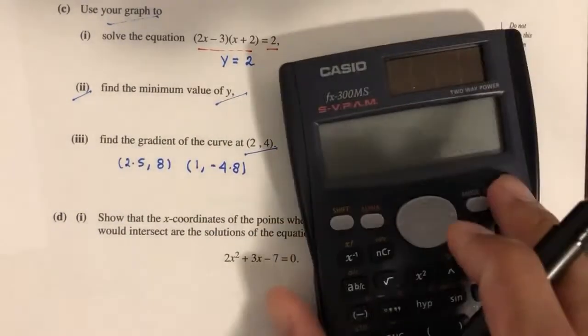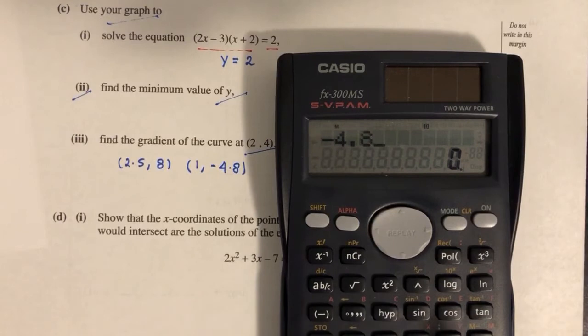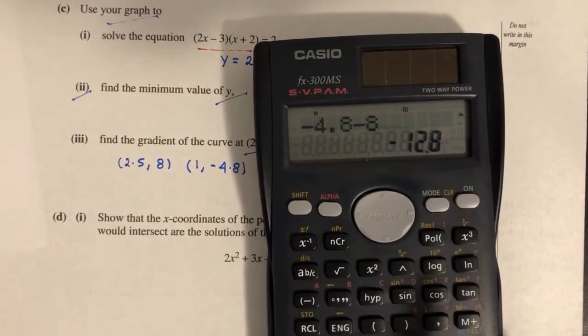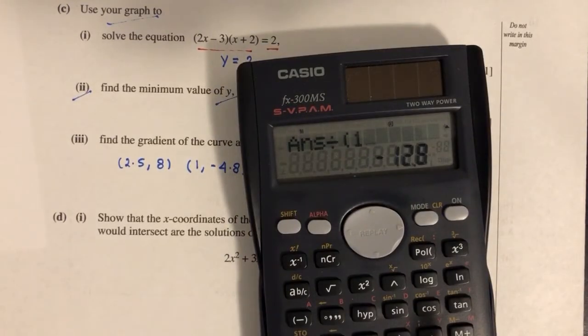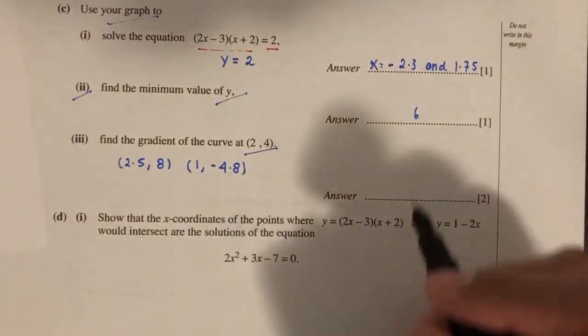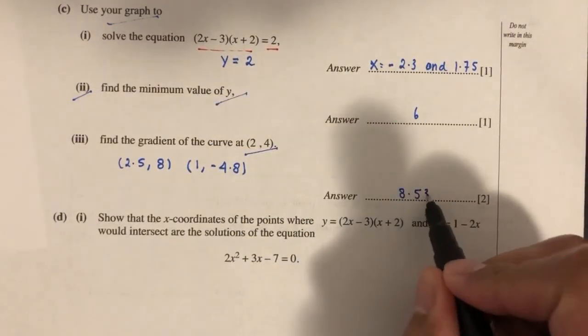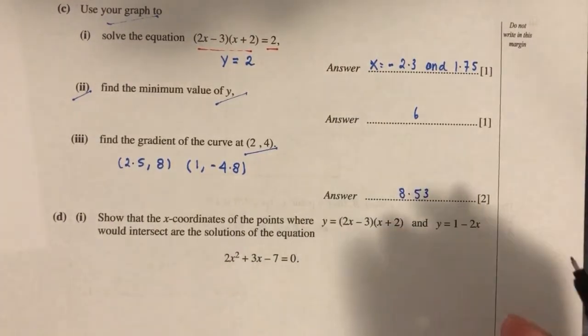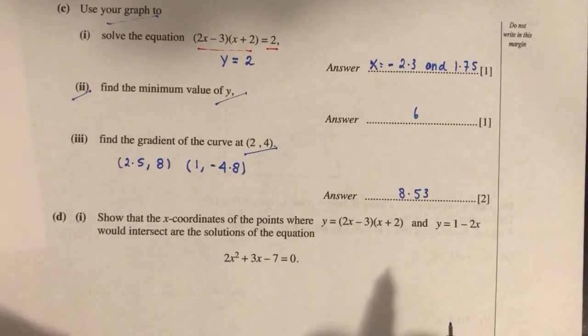So to find the gradient, y2 minus y1 divided by x2 minus x1. That will be 8.53. So my answer will be 8.53. Your answer could be 8, 9, or 7. That is okay as well.